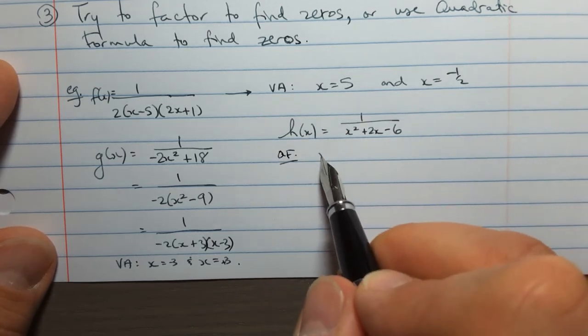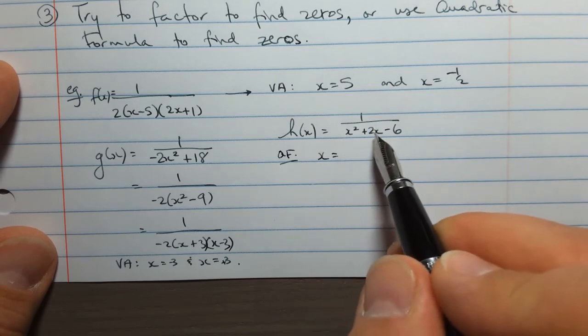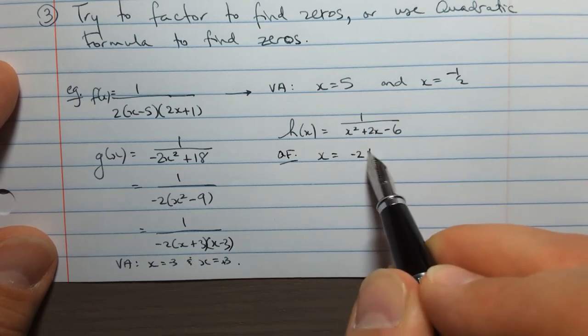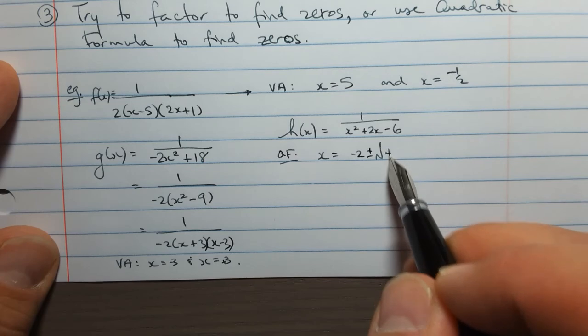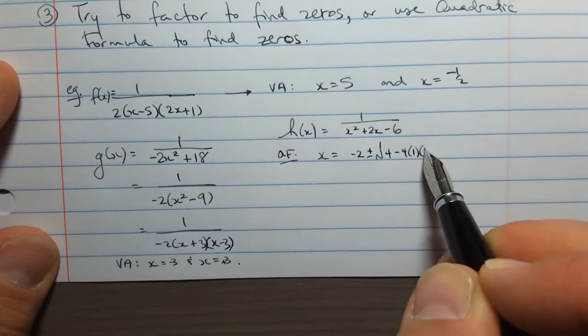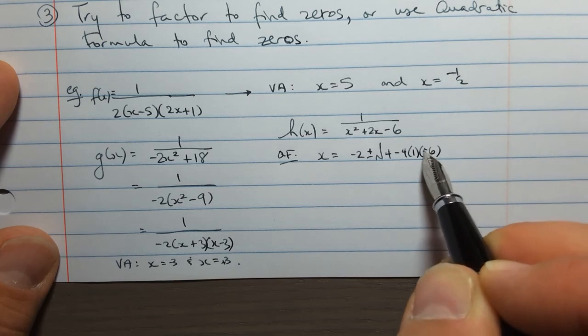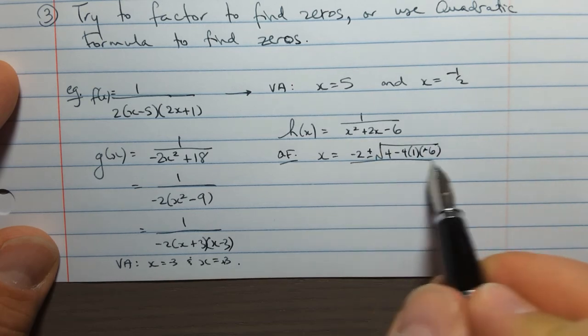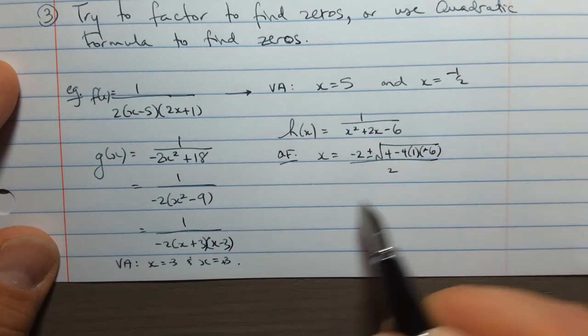The quadratic formula is that x equals negative b, so negative 2, plus or minus the root of 2 squared, that's 4, minus 4 times 1 times negative 6, all over 2 times 1 is 2.